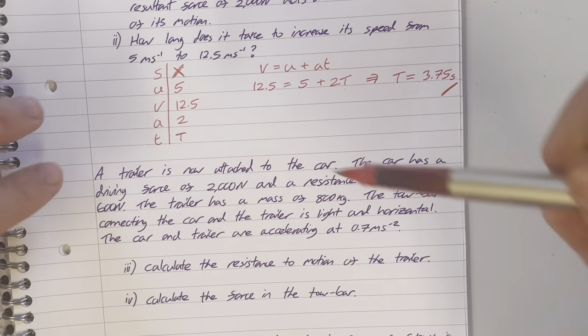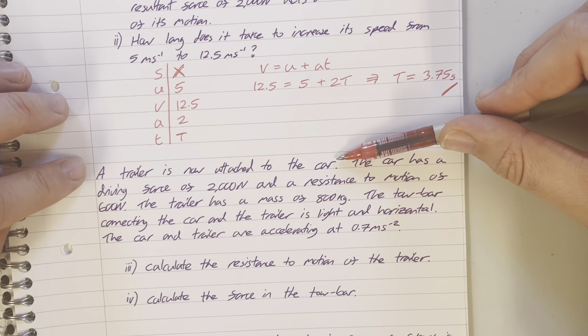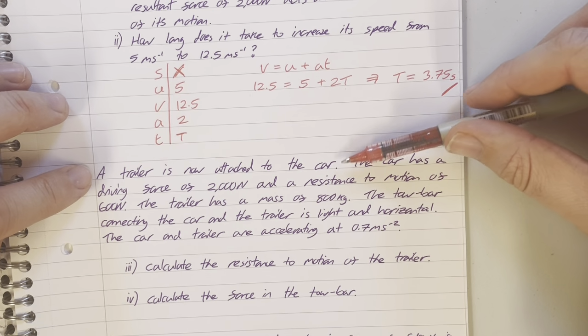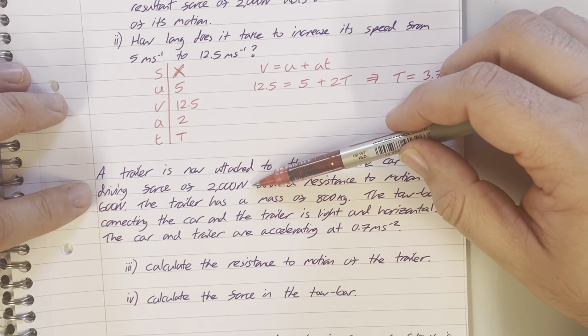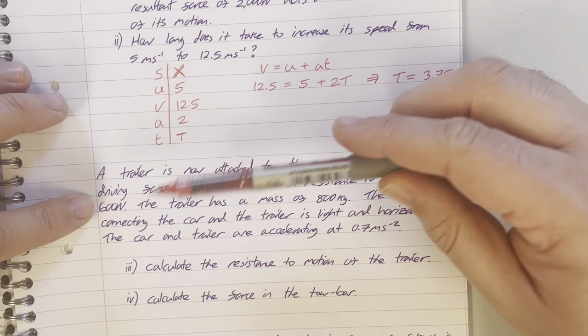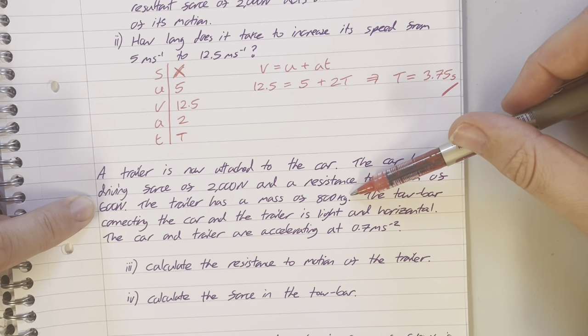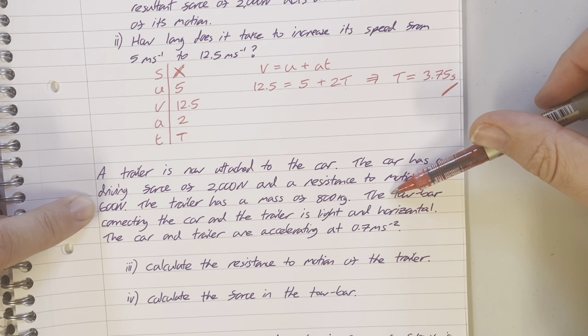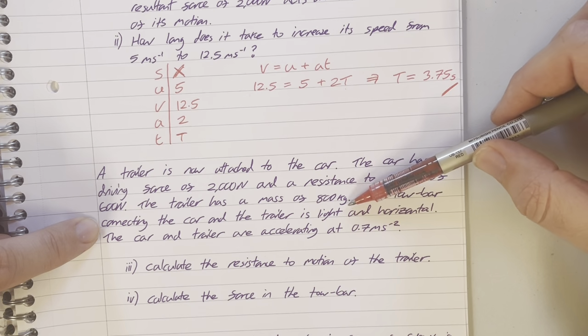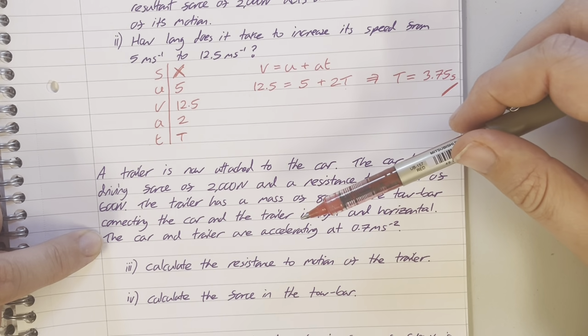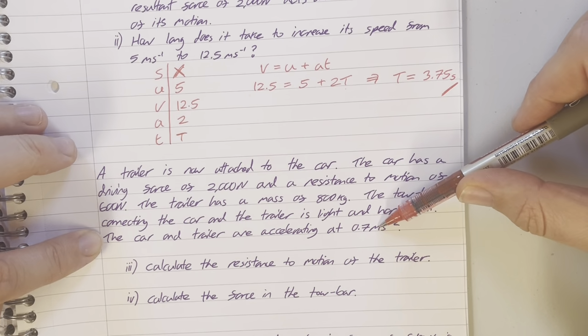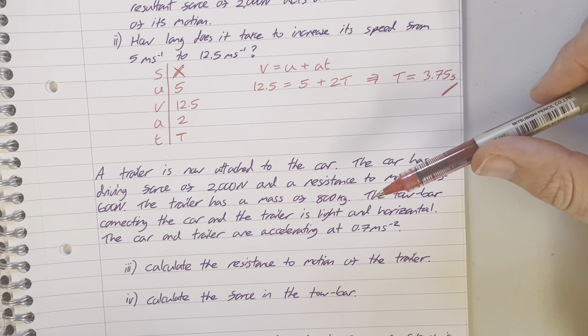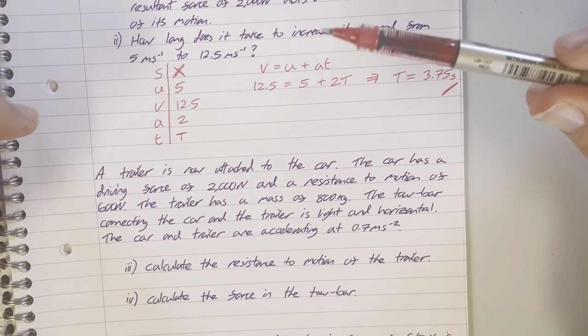However, now we have a trailer that's being attached to the car. And here's our connected particle situation. The car has a driving force of 2,000 newtons and it has a resistance to motion of 600 newtons. And the trailer has a mass of 800 kilograms. The tow bar connecting the car and the trailer is light and horizontal. And the car and the trailer are accelerating at 0.7 meters per second squared. Calculate the resistance to motion of the trailer.